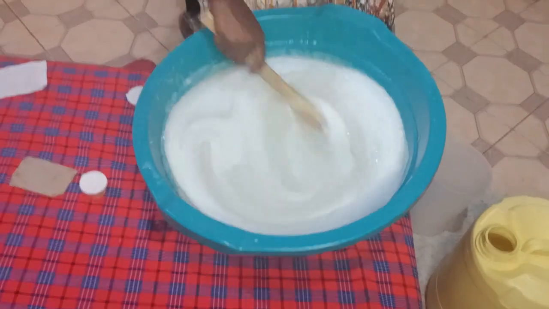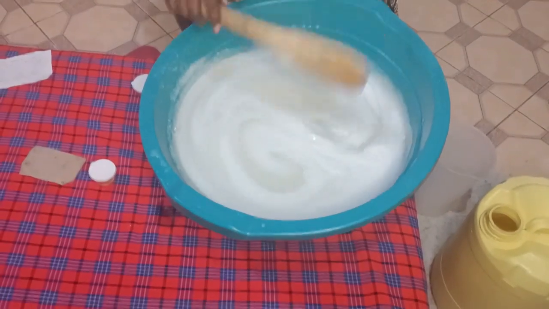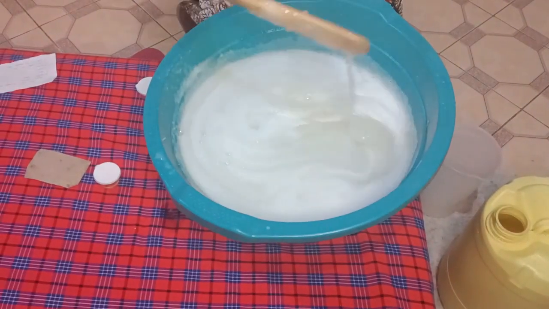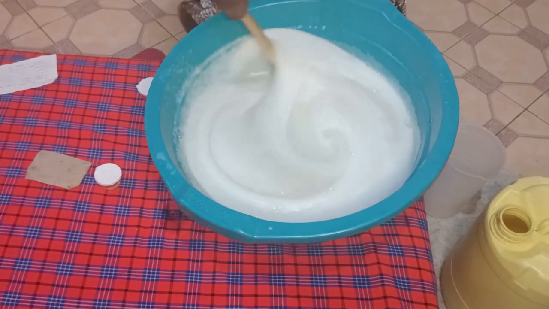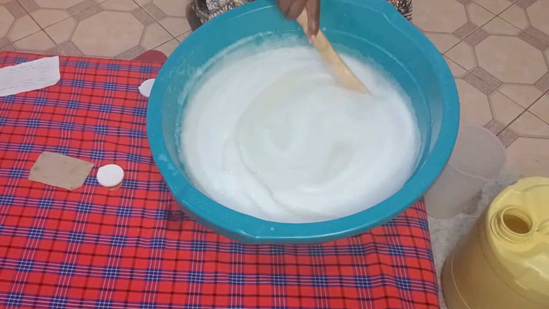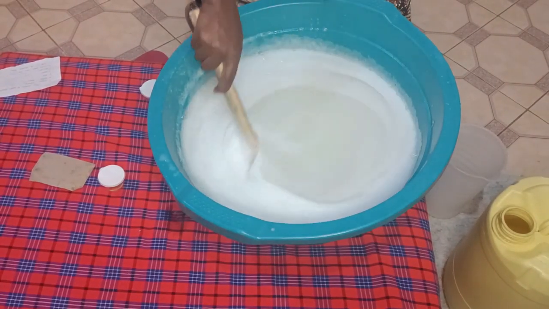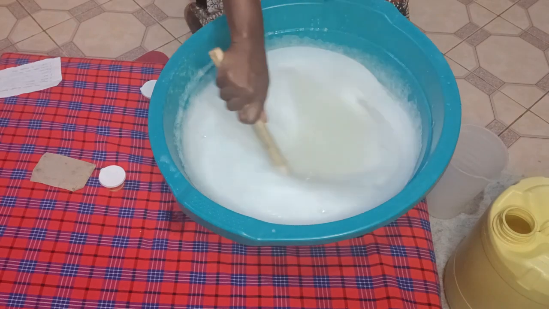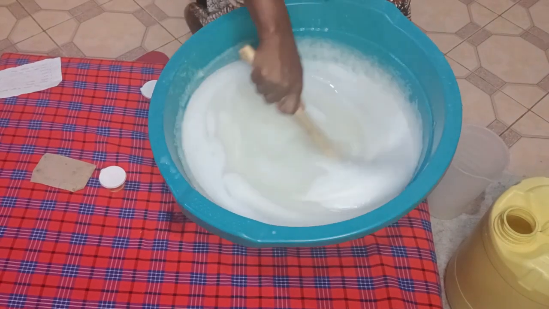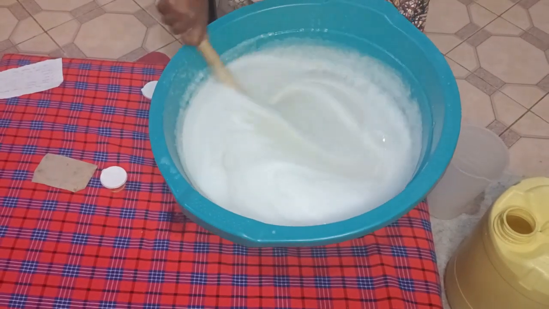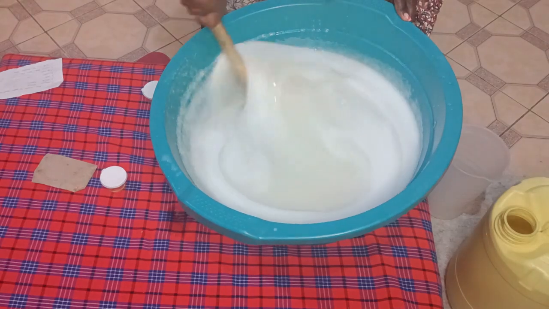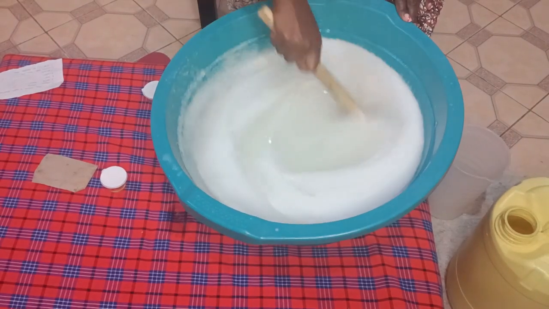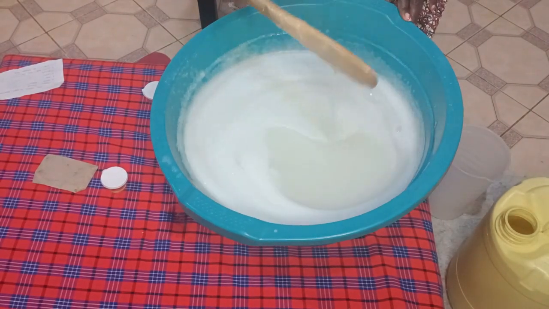Wow, this is super interesting. So you have no excuse not to make your liquid soap at home and maintain your areas super clean. It's actually getting thicker. You can see.